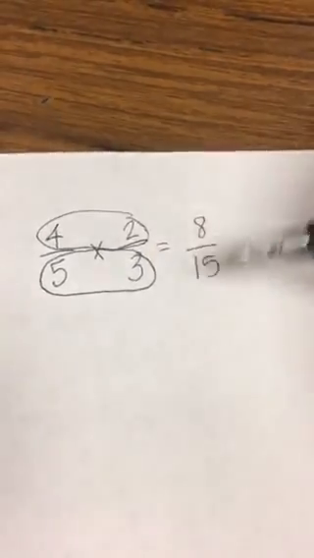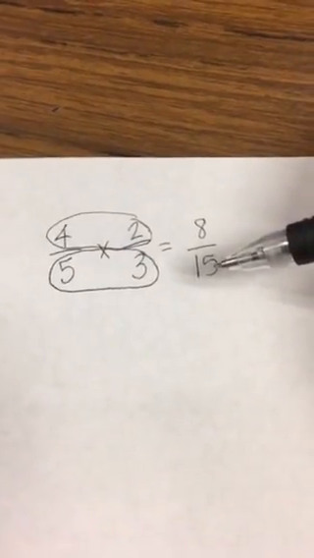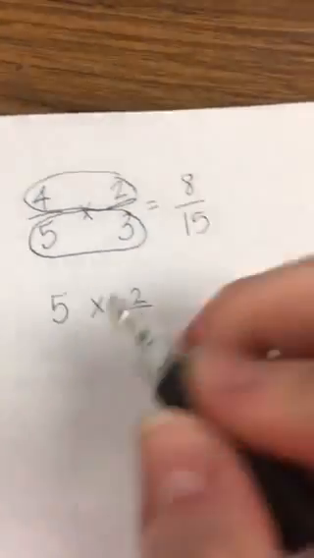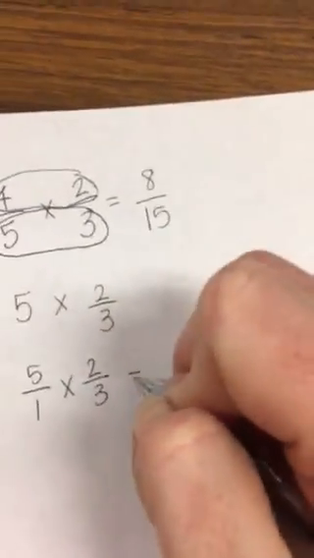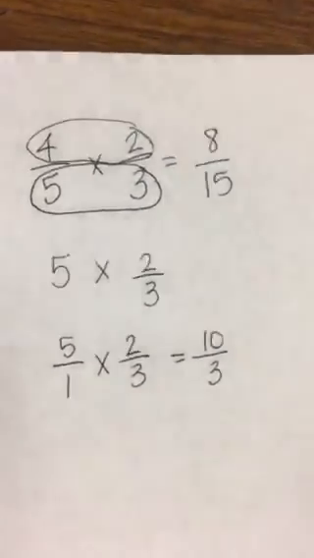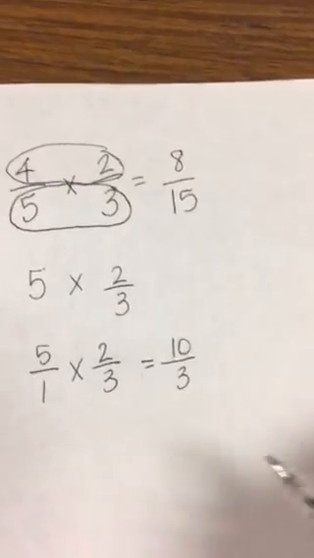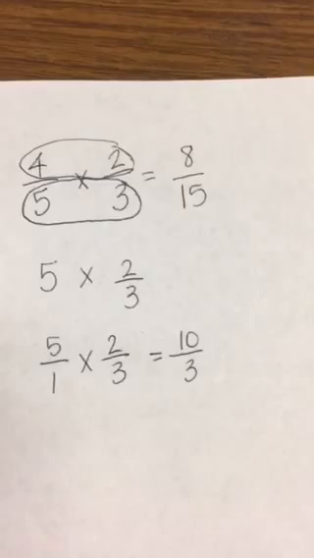This works with any fraction that you are given. All you have to do is multiply straight across numerators and straight across denominators. Don't forget that if you have a whole number like 5 times 2/3, you can do 5/1 times 2/3. Then you multiply straight across, and you end up with an improper fraction, which you then have to change into a mixed number. I'm not going to ask you to do that today if you can't remember how, because we will be working on that later in our unit.